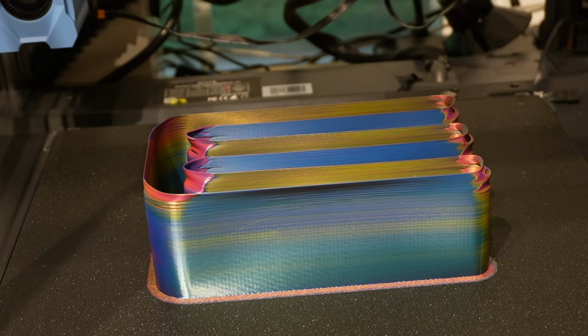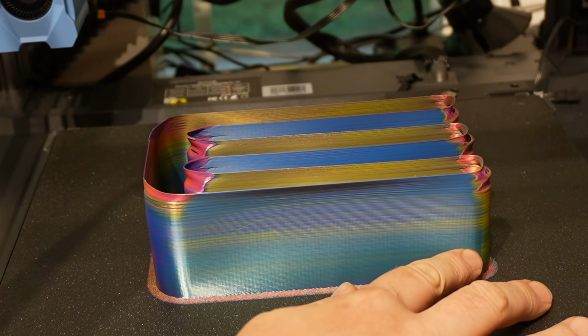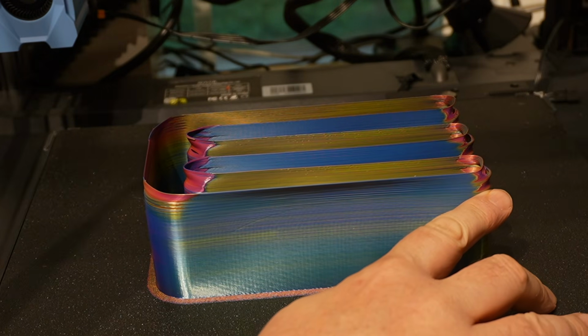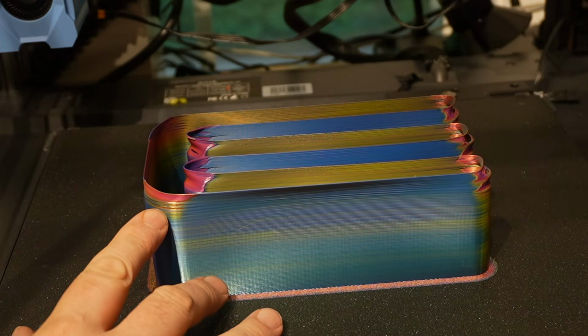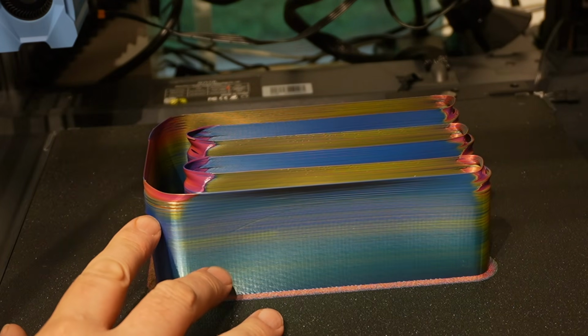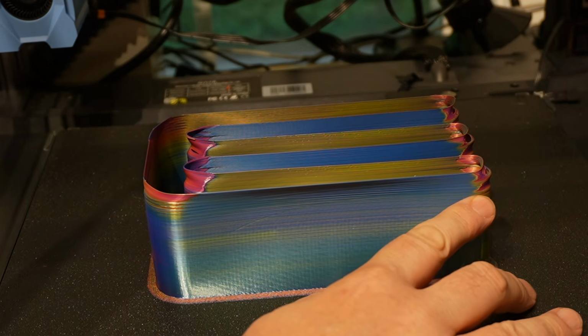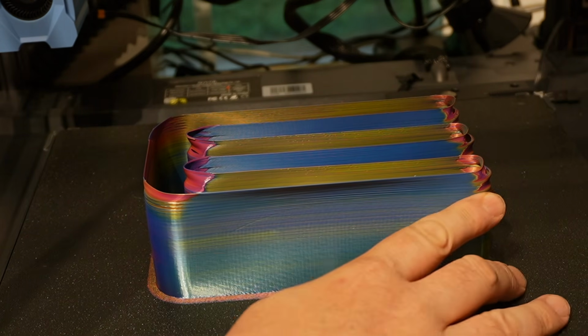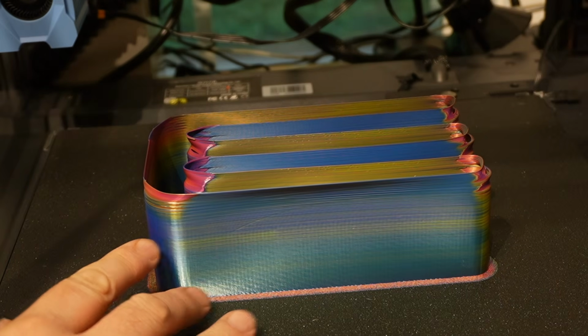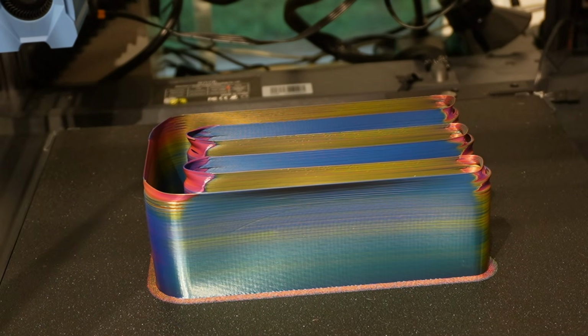So as you can see, the model has finished printing. And just looking at this, it actually looks pretty good up until about this area here. And there's some deformation pretty much going all the way around the model. So really, this should be real easy to measure. So let me take it off the bed and I'll move it over to my desk and we'll measure things out.